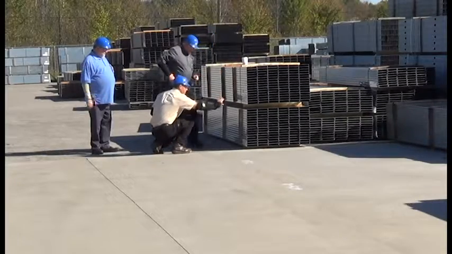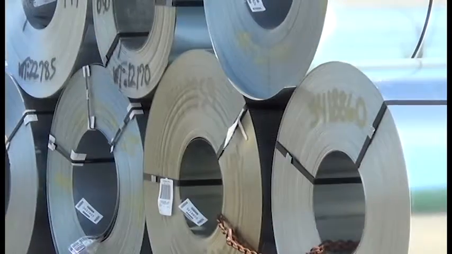This segment addresses the subject of material traceability and related SFIA program traceability requirements. Traceability refers to the ability to link a finished stud or track back to the original steel coil and the supplier from which it was made. While traceability seems to be a relatively simple concept, it does take considerable time and effort to complete satisfactorily.